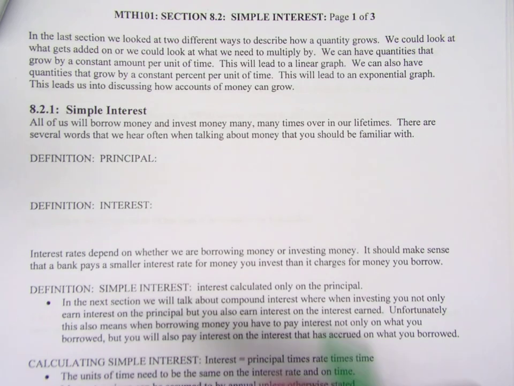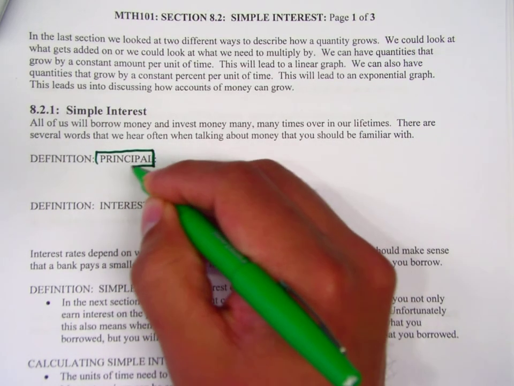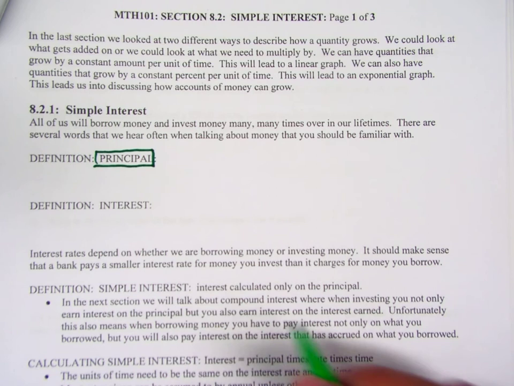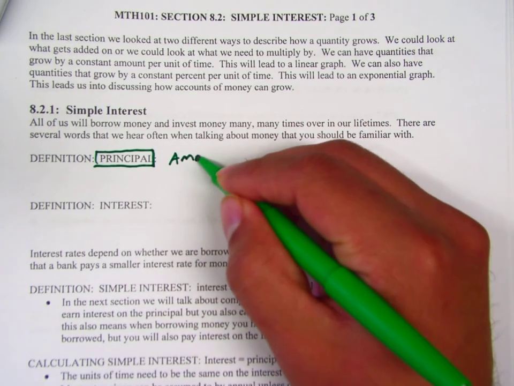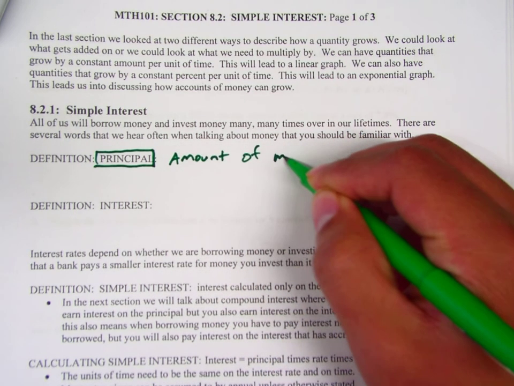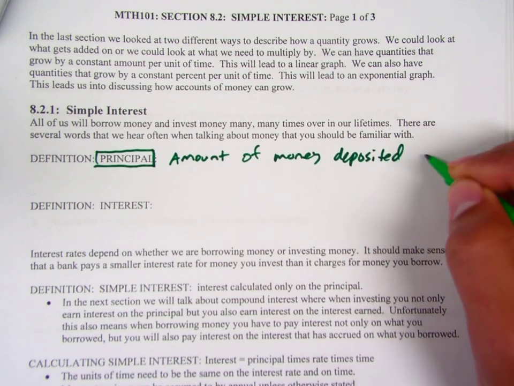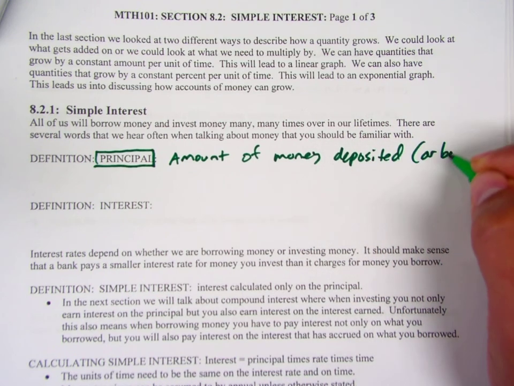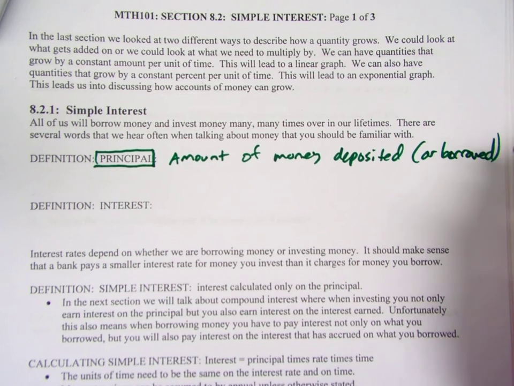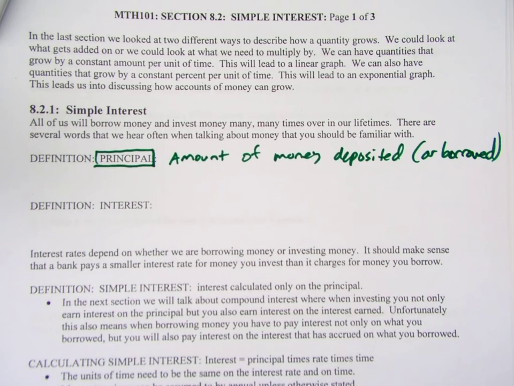Okay, and so there are two terms that you should be familiar with. First, principal. That's simply the amount of money deposited or borrowed, depending on what the context is. So you could be earning interest if you're putting money into an account, or maybe you get a loan that has interest attached to it. Okay, so it works both ways.